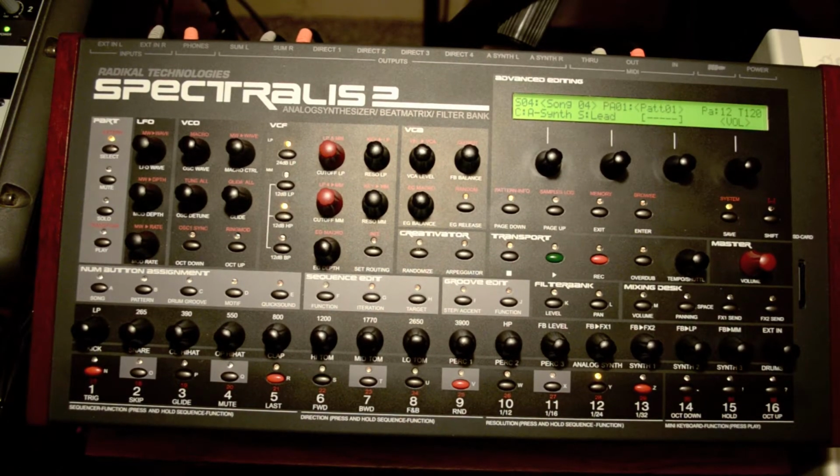Hey everyone, I'm going to create a tutorial today on how to route an external sound to the low pass filter. Now what I have currently up is I just loaded a new song. Doesn't have anything in it.